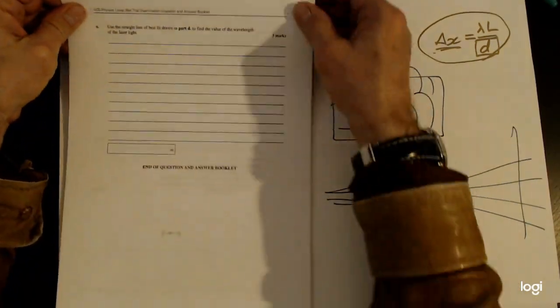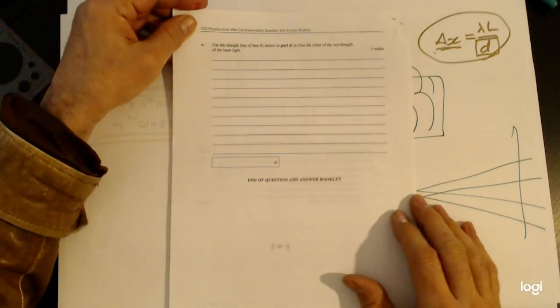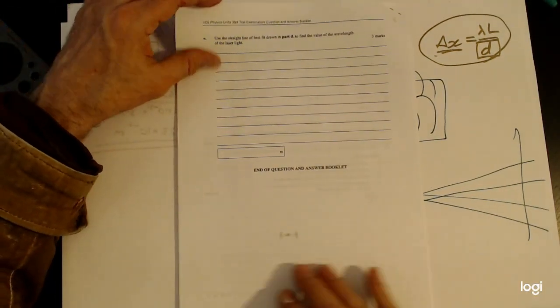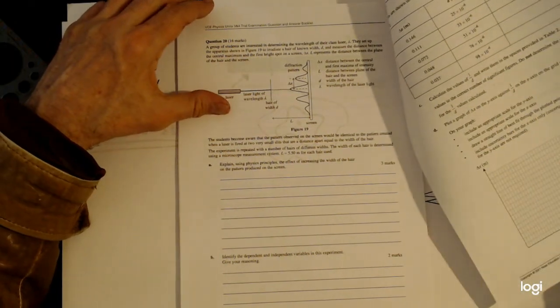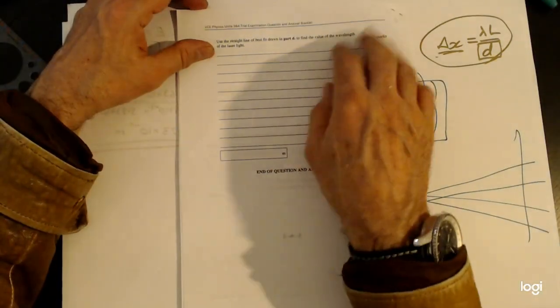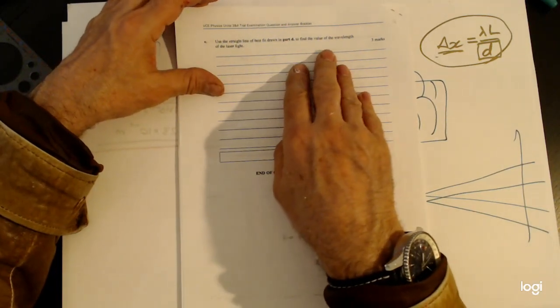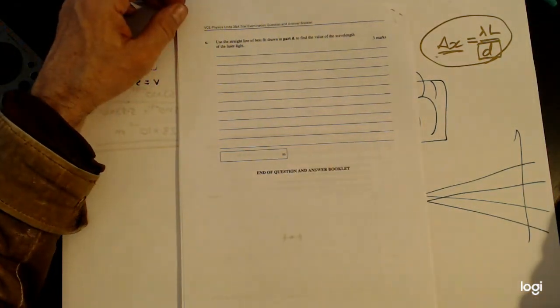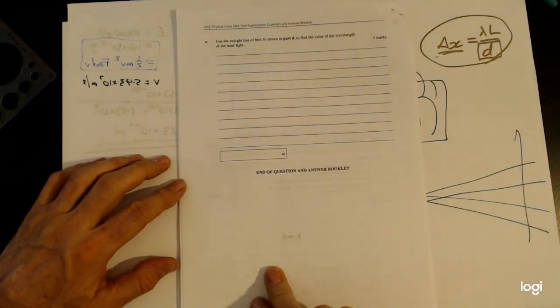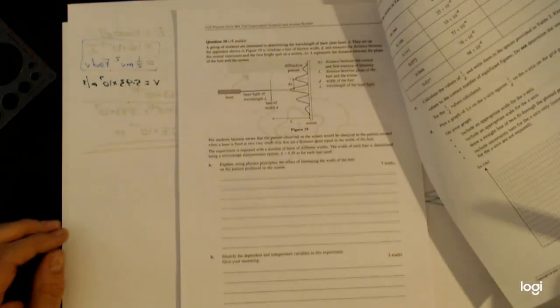And the final question. Use the straight line of best fit drawn in part D. Did it tell you to draw a line of best fit? Yes, it did. Sorry. Use the straight line drawn to find the value of the wavelength of the laser light. Okay. Well, the way to do this, the gradient is, of course, the rise over the run, which is delta x divided by 1 on d.